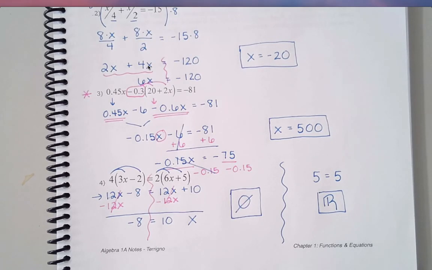Okay? Okay, so that's it for this part of the video. There is a second video that covers the word problems on the back of the page. So you can go ahead and get to those, and then your homework for tonight is Lesson Master 1-5B.